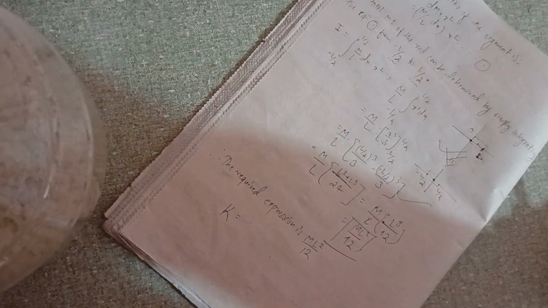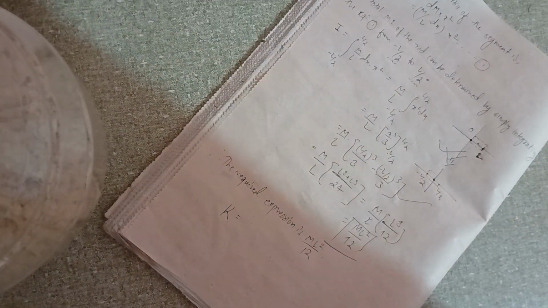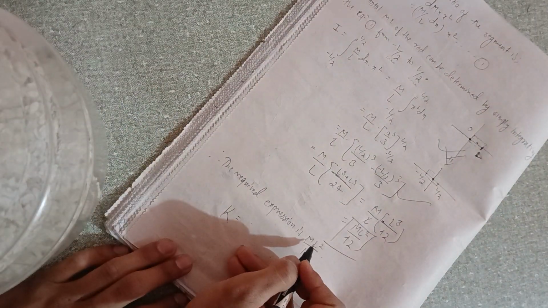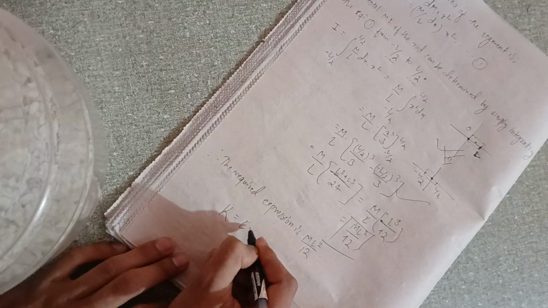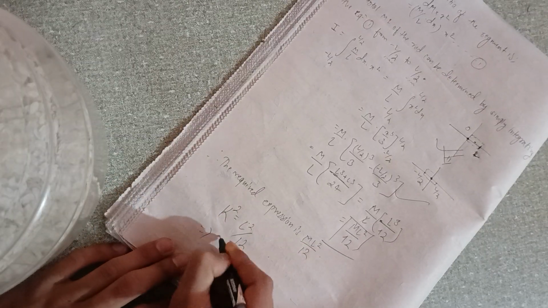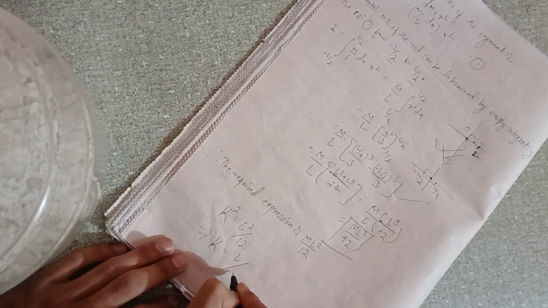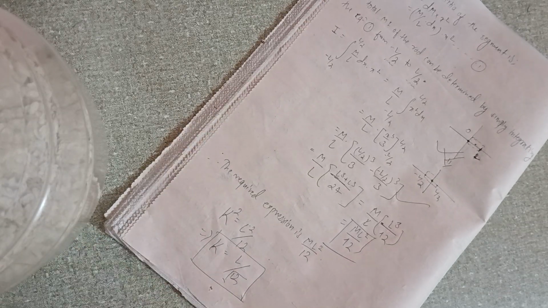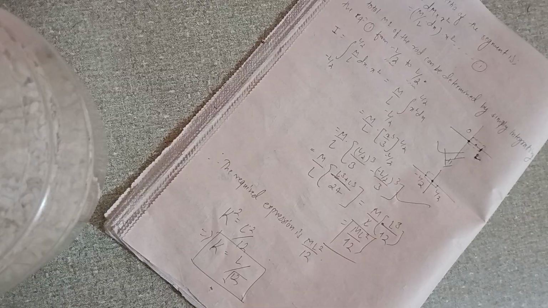From the definition of radius of gyration, I is equal to m k squared. So k is basically everything except m. So k squared is equal to L squared by 12. So this will give k equal to L by root 12. This is also done. So that much was it.